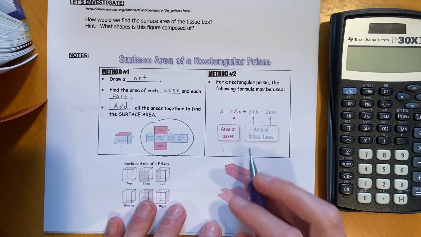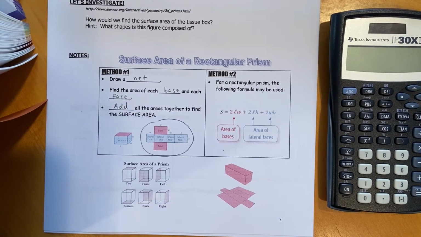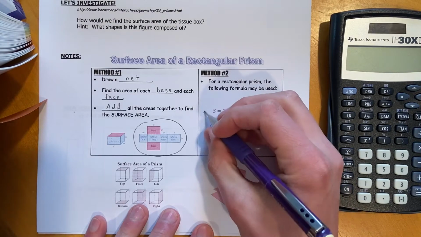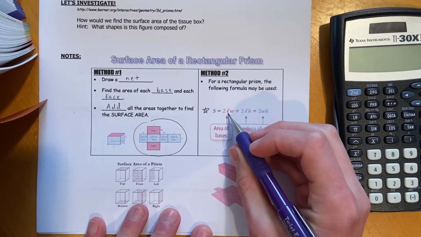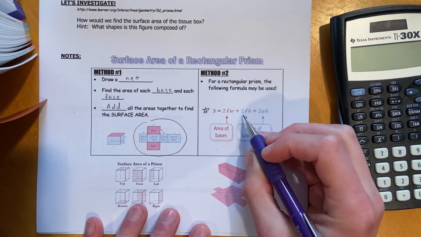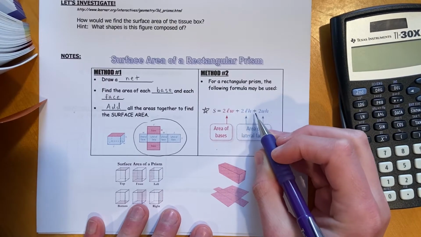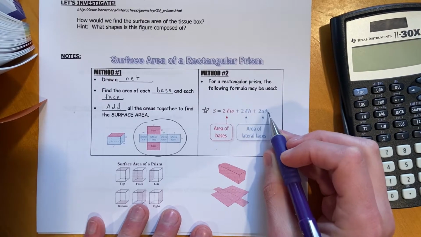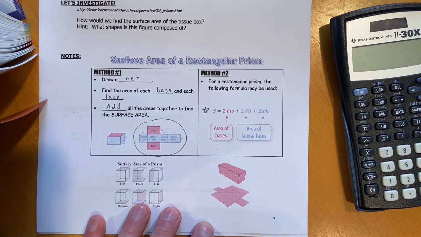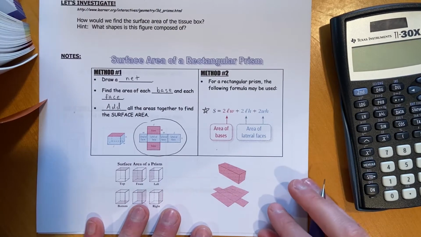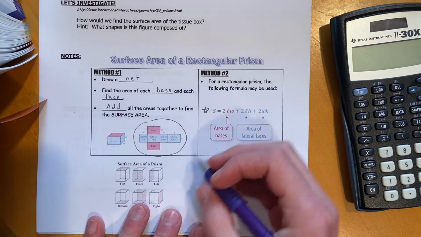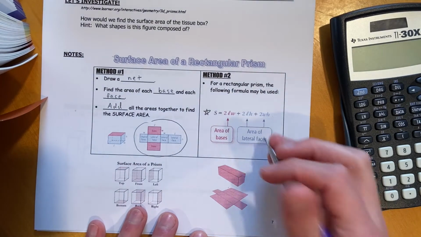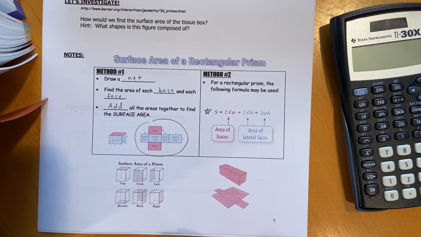The second method for finding the surface area of a rectangular prism is using this formula, which is 2 times the length times the width plus 2 times the length times the height plus 2 times the width times the height. A little bit of a confusing formula, a little lengthy. Don't necessarily expect you to memorize that because you can always use method number 1, but that works too. So I hope in going through some of this stuff, you have an understanding of how we find the surface area of a rectangular prism.